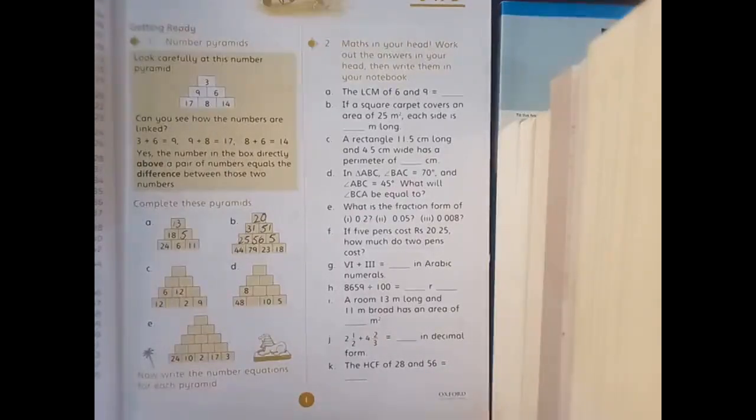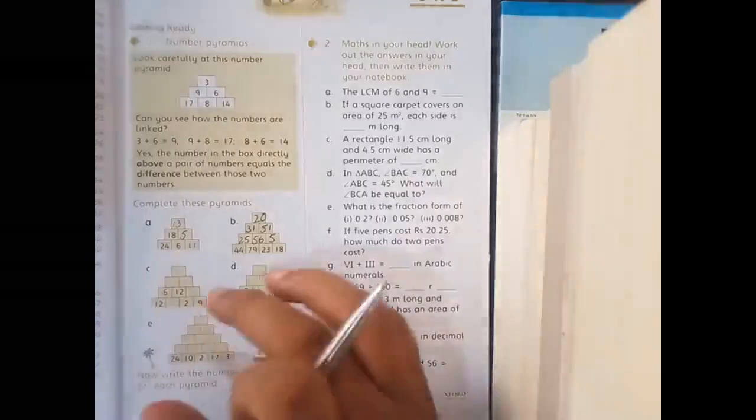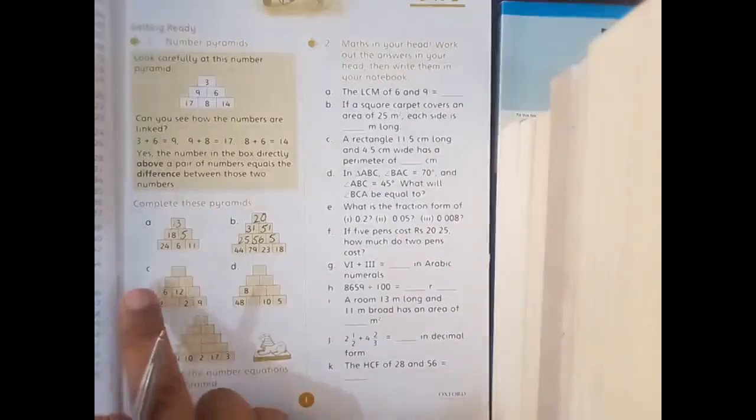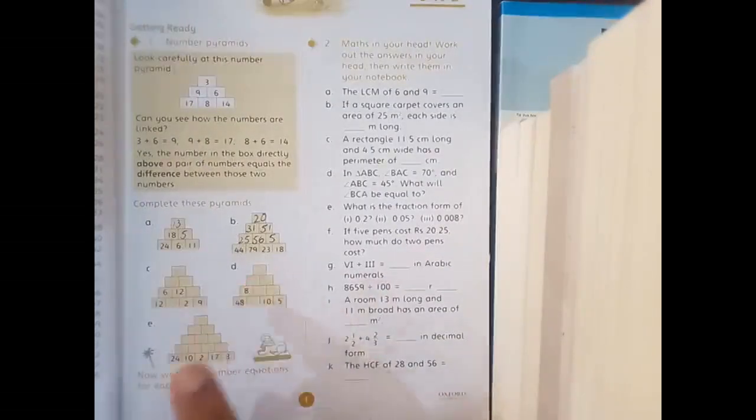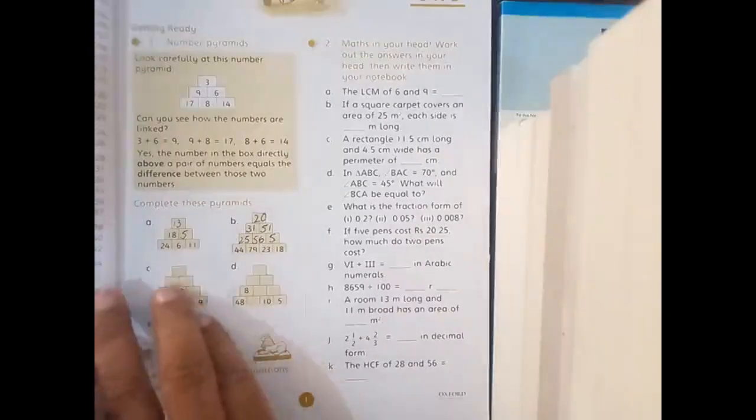Good. Now what I want you to do is, in the same manner, I want you to complete part C, D, and E. And after completing that, take a picture of this and share it in the group as your homework. All right. Is that clear? Good job. Let's move to the second part.